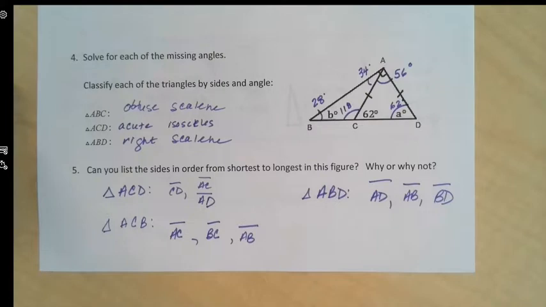ABC is an obtuse scalene because of this angle here, and my angle measurements are all different. ACD is an acute isosceles because these two angles here make it isosceles, these two sides. Everything's less than 90 degrees. And ABD is a right triangle. And because A and B have different angle measures, I know that it's scalene.